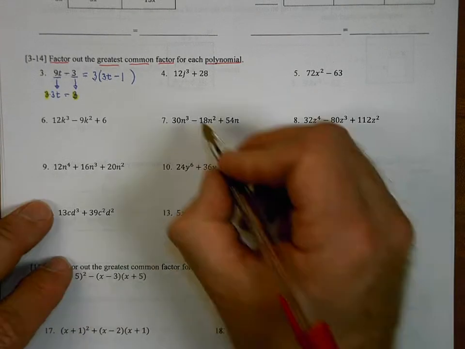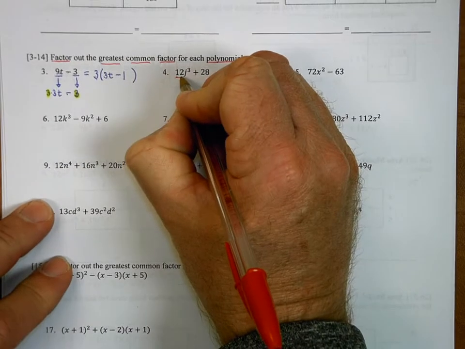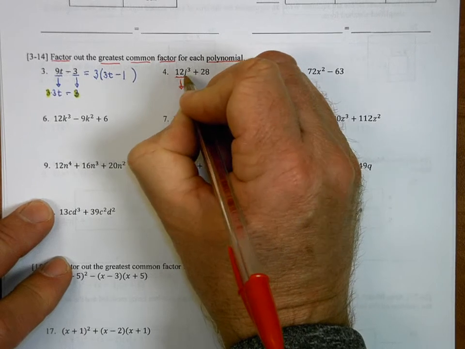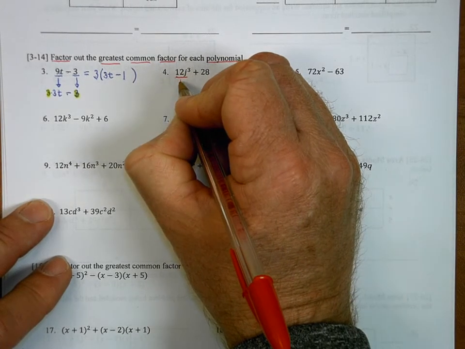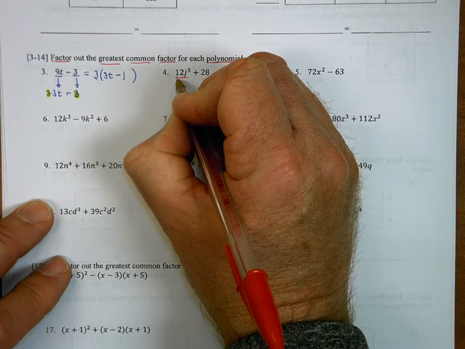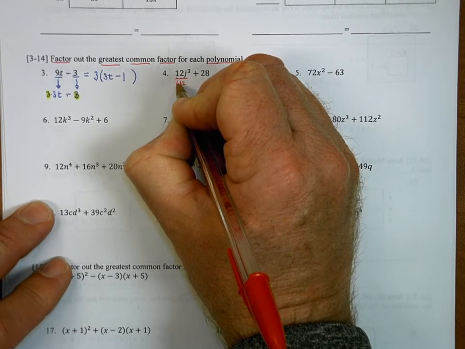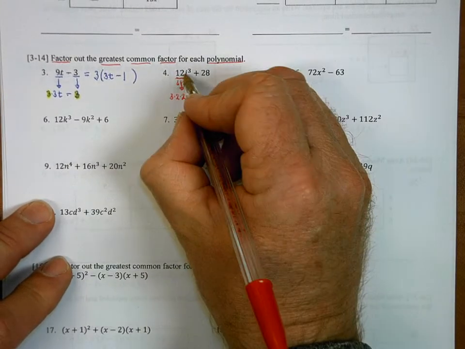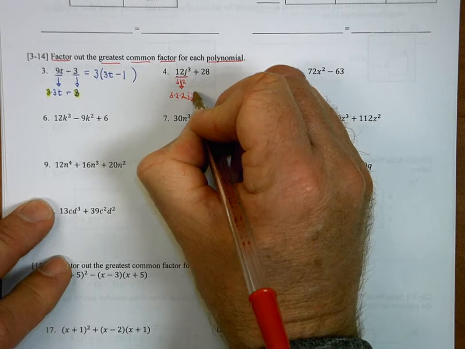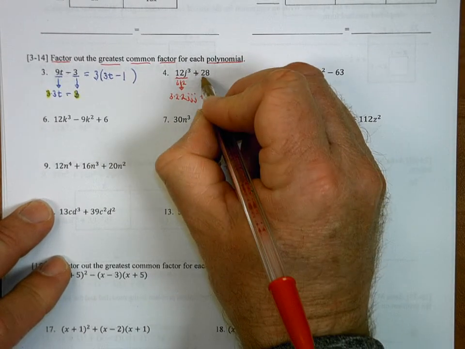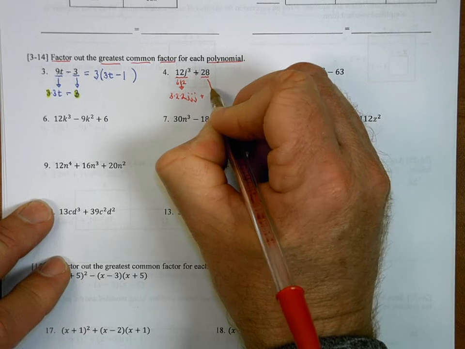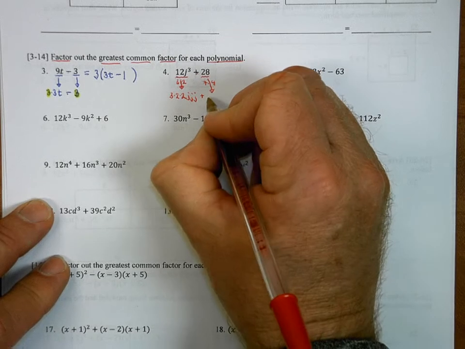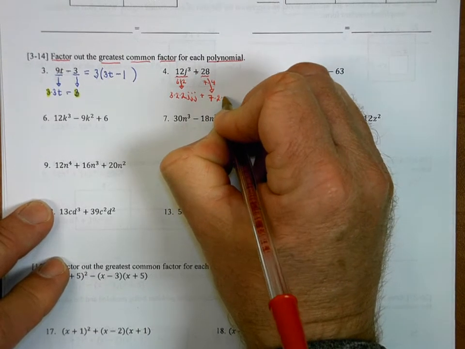Okay, so number 4, 12j to the third plus 28. I'm going to take the first term, 12j to the third, and break it down into its prime factors. Okay, so 12 is 6 times 2, but 6 is 3 times 2, so 12 is 3 times 2 times 2. J to the third just means j, j, j. I have a plus. Then I go to the second term, 28, and I'm going to write down the prime factors of 28. Well, 28 is 7 times 4, but 4 is 2 times 2, so 28 is 7 times 2 times 2.